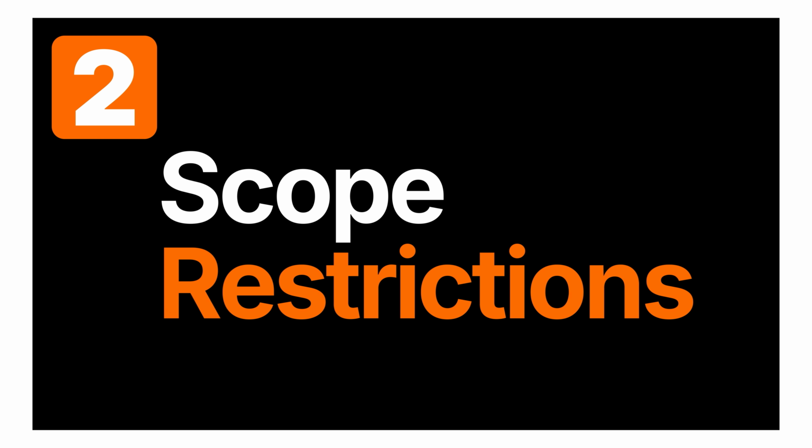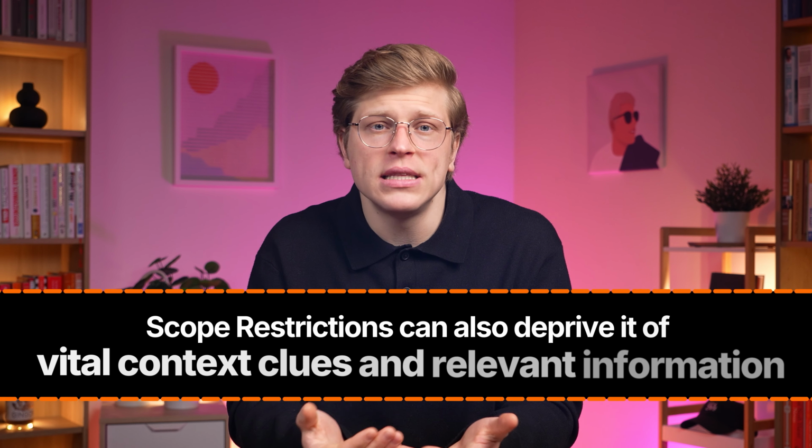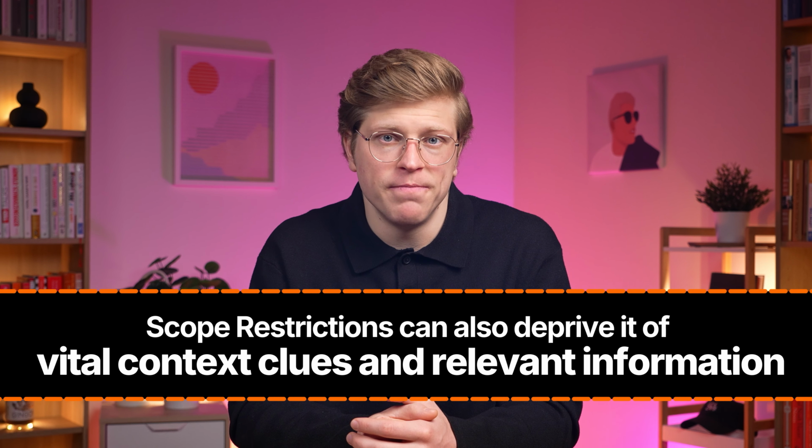Scope restrictions. While necessary to protect your data and increase an agent's effectiveness, it can also deprive it of vital context clues and relevant information. This is also true with browsing the internet. There's no way to know whether the agent draws information from high-quality sources or from less reputable websites.